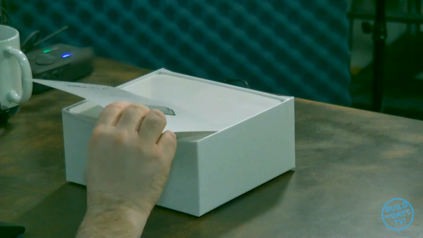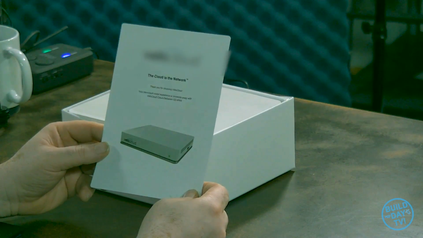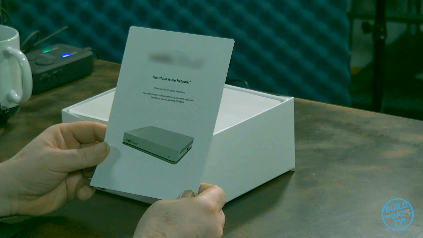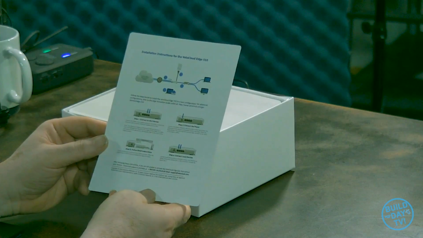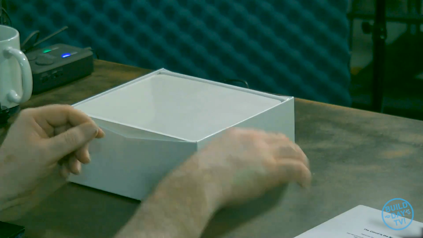Inside, what do we have? We start with this right here. This is the cloud is the network. Thank you. Your zero-touch install experience is moments away. And it's got full instructions on how it installs.